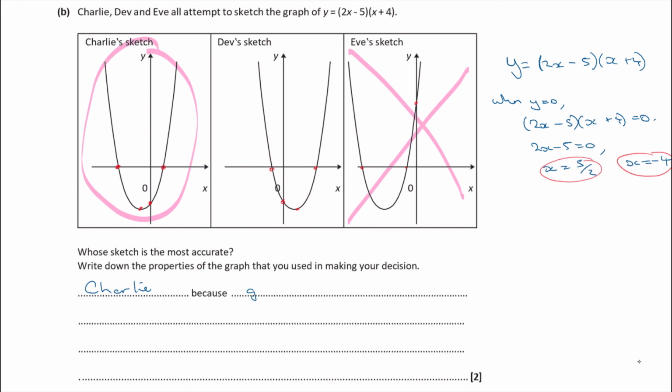because the graph has roots at x equals 5/2 and x equals minus 4, i.e. 1 positive and 1 negative.